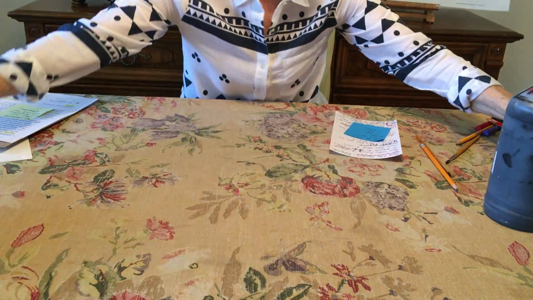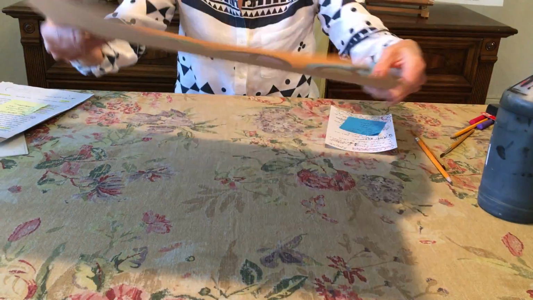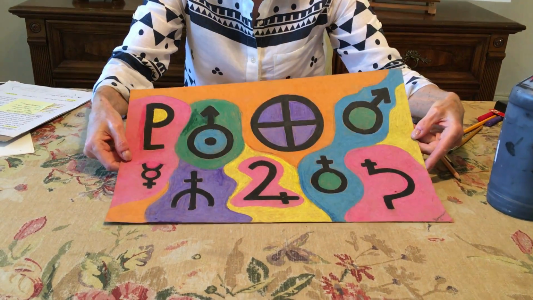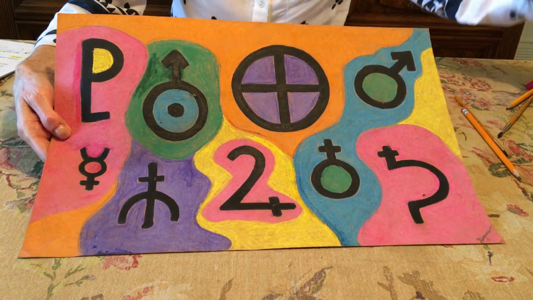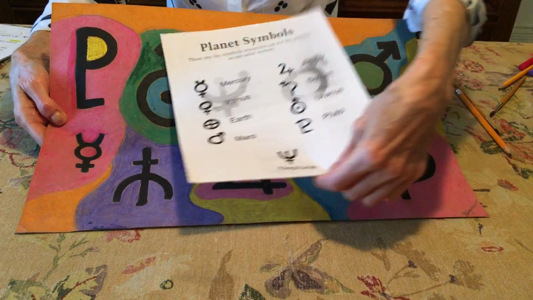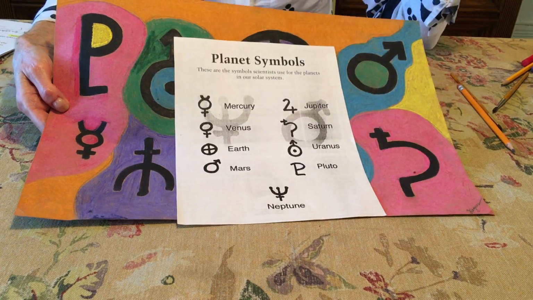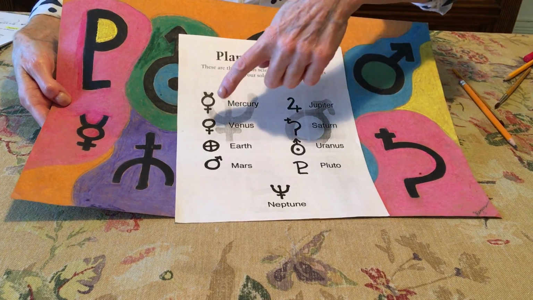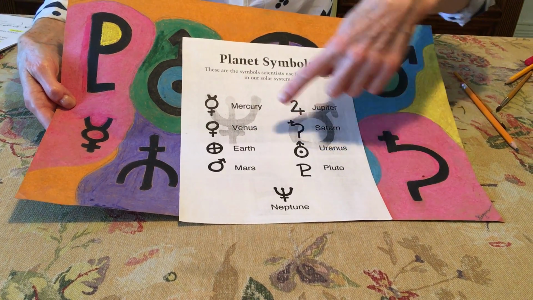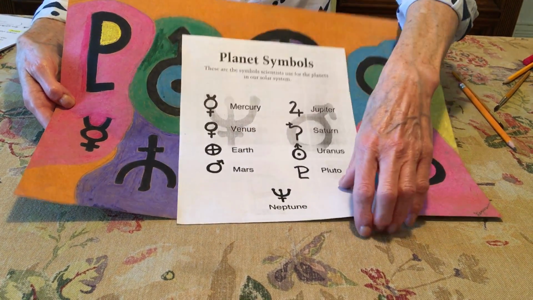Right, the second project is Paul Klee too, and this is the same process. We have pictures of planet symbols. Scientists have symbols for the 9 planets: Mercury, Venus, Earth, Mars, all 9 of them.